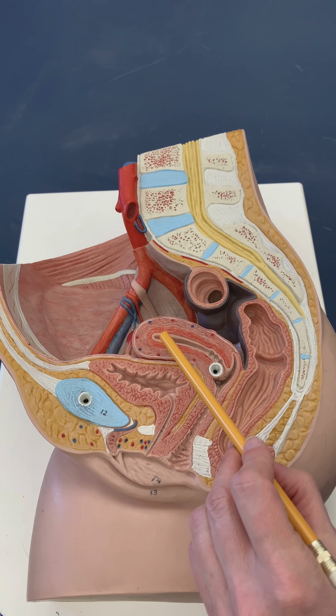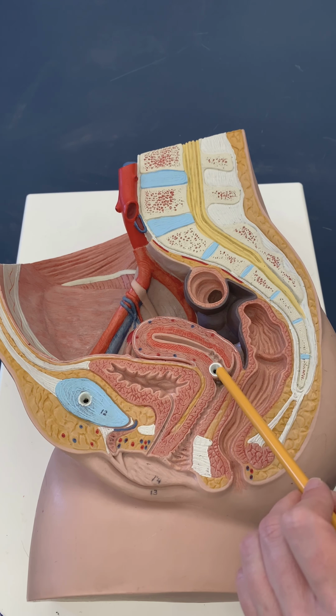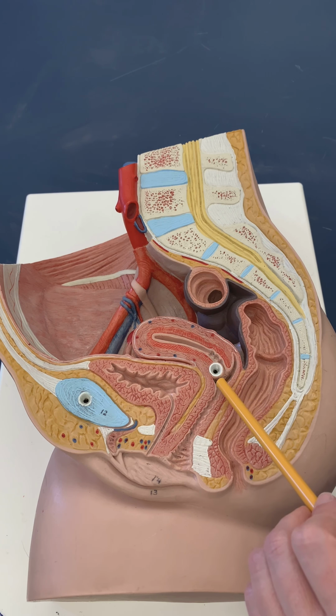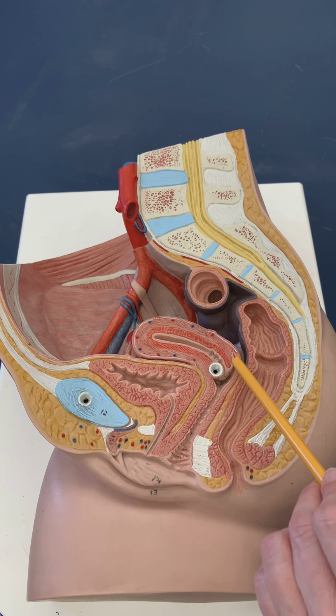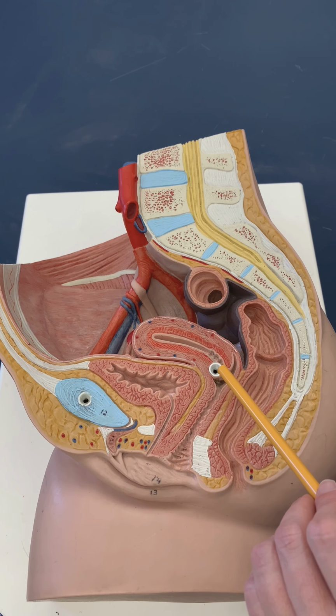If you follow the inside opening of the uterus to where it ends here, this is called the cervix, and that is going to open into the vagina. So you've got a little extra space in the vagina called the fornix, but that is going to open right there.